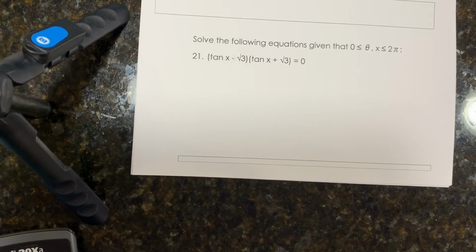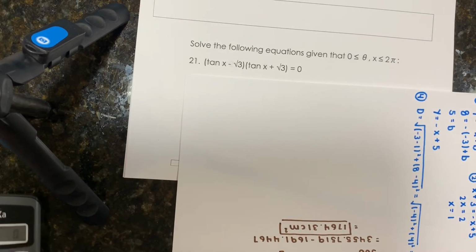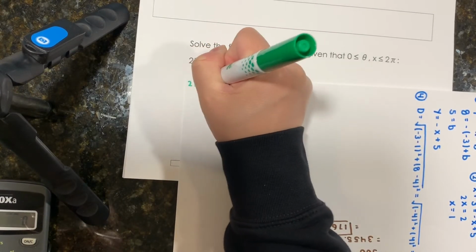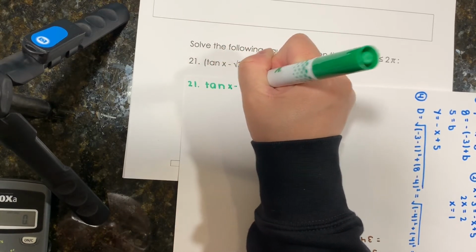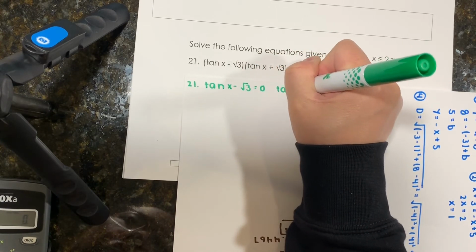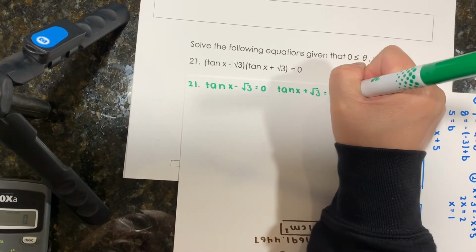So for number 21, the first thing that you're going to do is set each of these equal to 0 because they're already factored. So I'm going to set the tangent x minus root 3 equal to 0, and then the tangent x plus root 3 equal to 0.